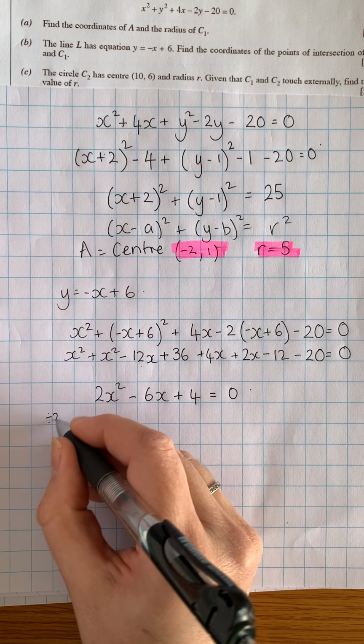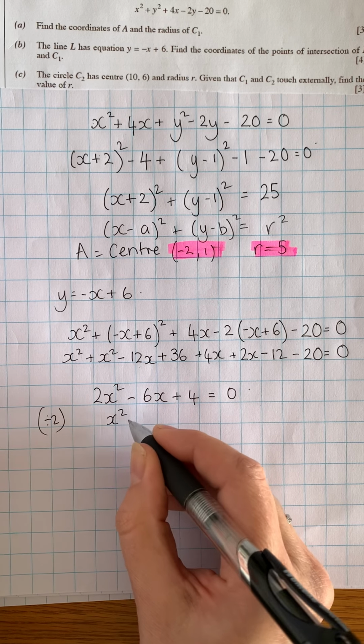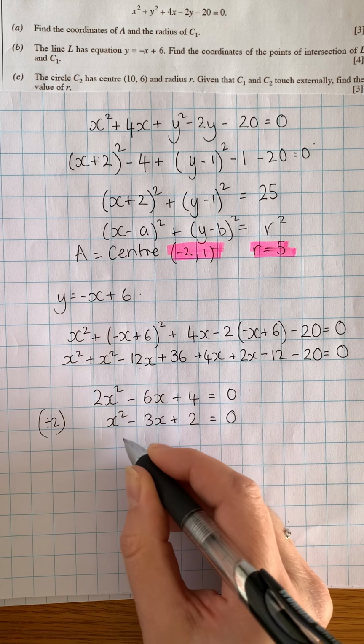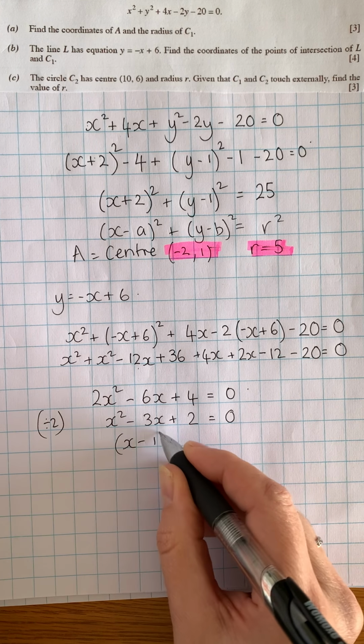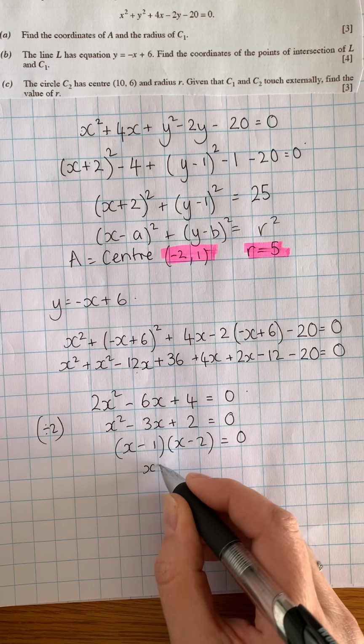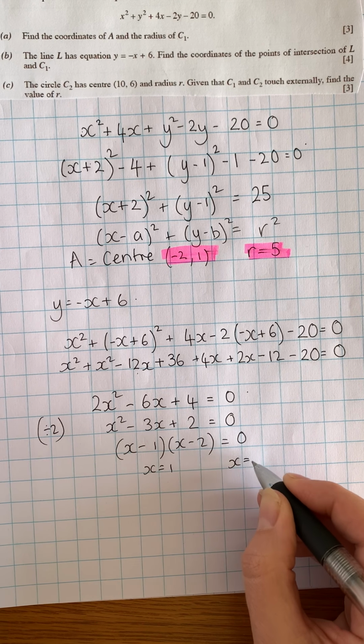I can divide through by 2. x squared minus 3x plus 2 equals 0, which is x minus 1, x minus 2 equals 0. So x equals 1, x equals 2.